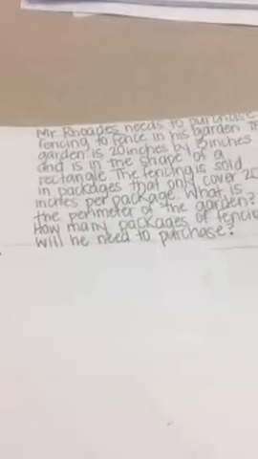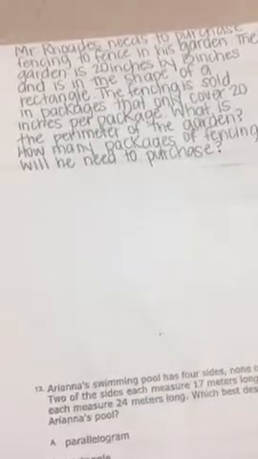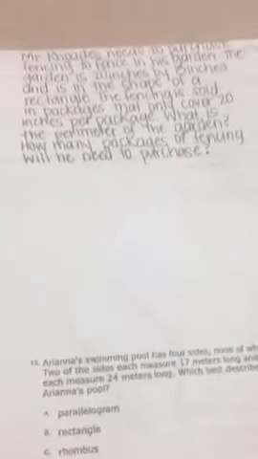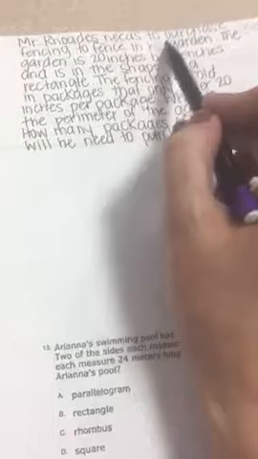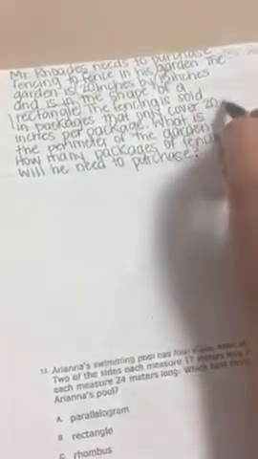This is where things get a little confusing, is when we get to these gigantic word problems, and they tend to scare a lot of our students. But if they break it down by using the step-by-step model drawing, things should be a little easier. So Mr. Rhodes needs to purchase fencing to fence his garden. The garden is 20 inches by 15 inches and is in the shape of a rectangle. The fencing is sold in packages that cover 20 inches per package. What is the perimeter of the garden? How many packages of fencing will they need to purchase?